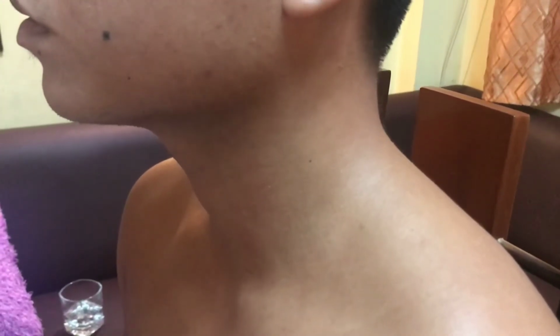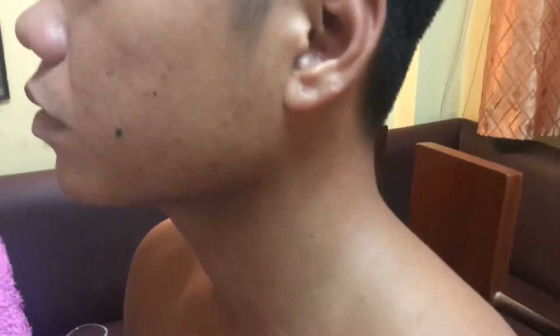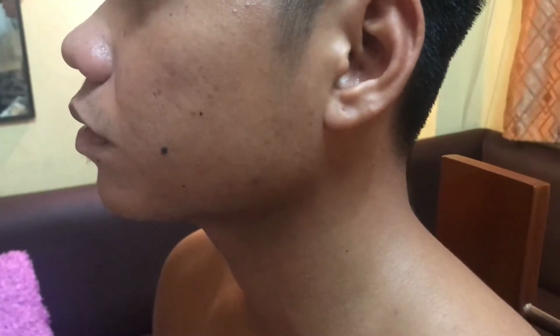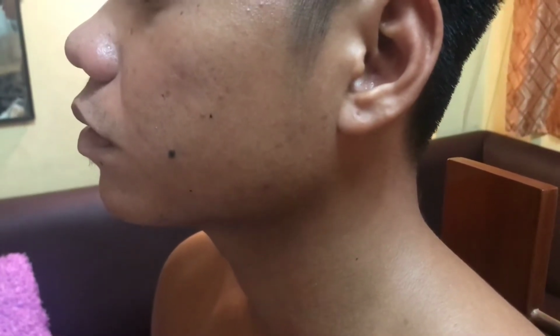If the thyroid is enlarged, auscultate for bruit with the bell of the stethoscope. A bruit is a blowing sound caused by turbulent blood flow.